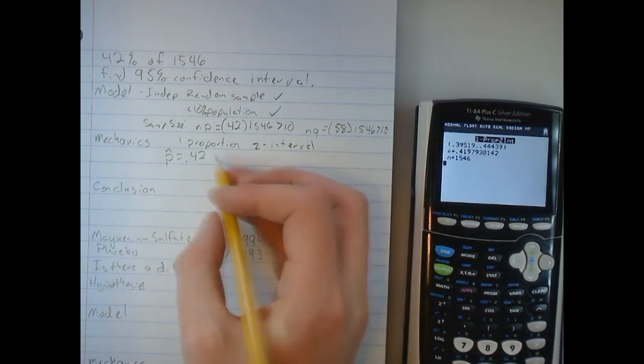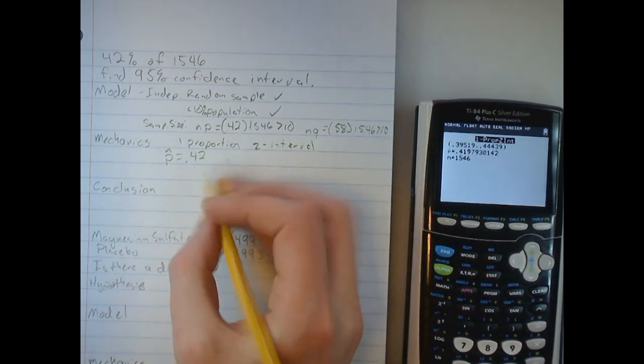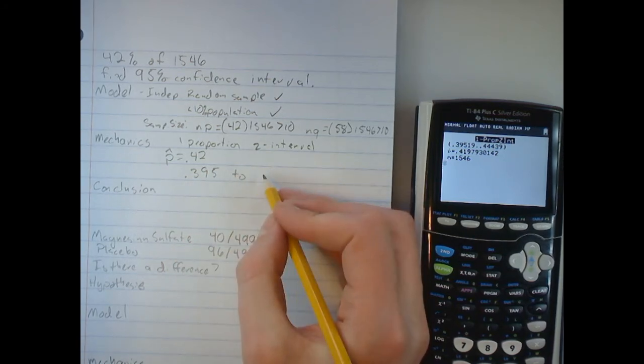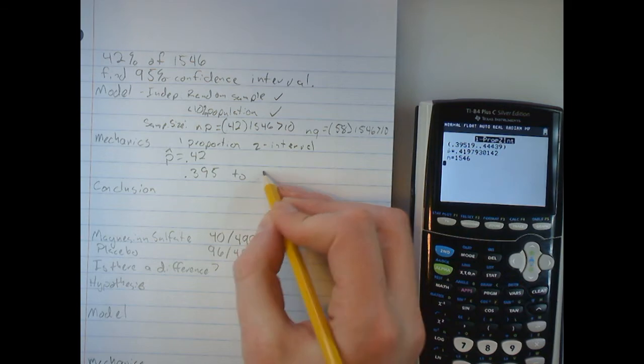And then our interval is between 39.5% and 44.5%.